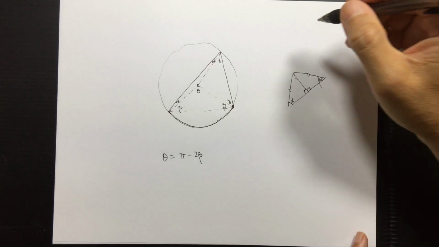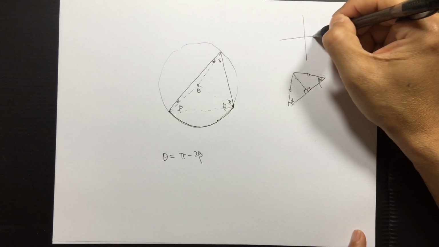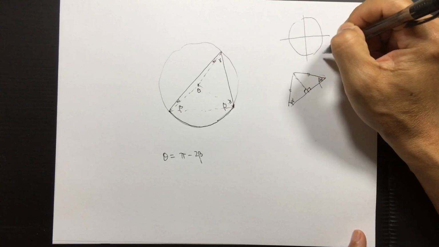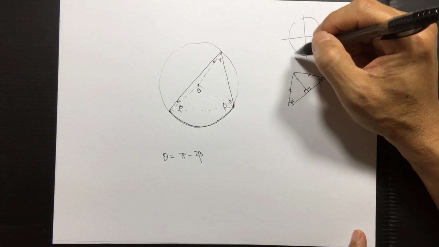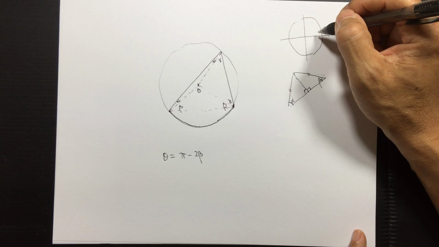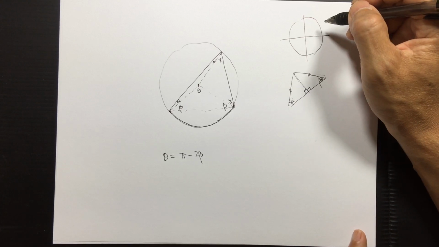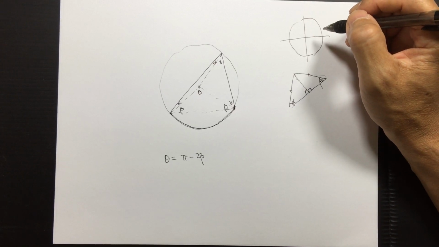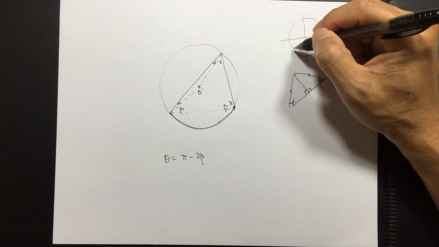When you measure an angle, one way to measure is you call this 360 degrees. You separate it into 360 equal parts. That's random. But we want to have another way to measure this, which is the length of this arc.